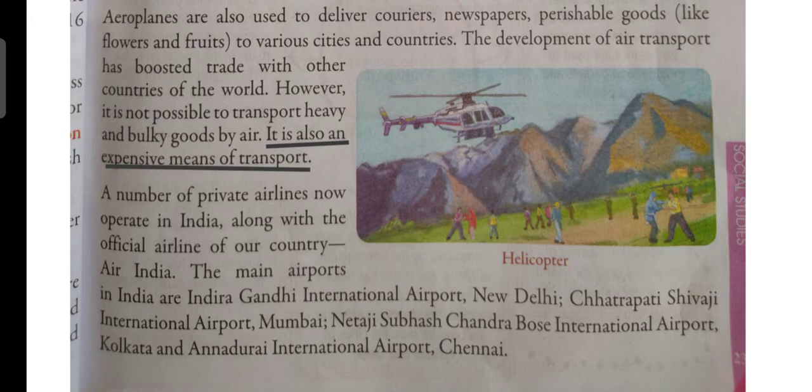And children, lastly, there are some main airports in India, like one you have in New Delhi, which is known as Indira Gandhi International Airport. Then you have one in Mumbai, which is known as Chhatrapati Shivaji International Airport. Then one is in Kolkata, which is known as Netaji Subhash Chandra Bose International Airport. And one you have in Chennai, which is Annadurai International Airport. Now children, in Ranchi also we have our own Birsa Munda Airport. So children, with this we have completed chapter number 13, which is transport.